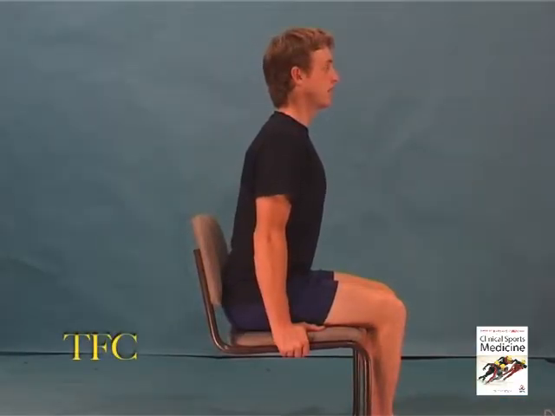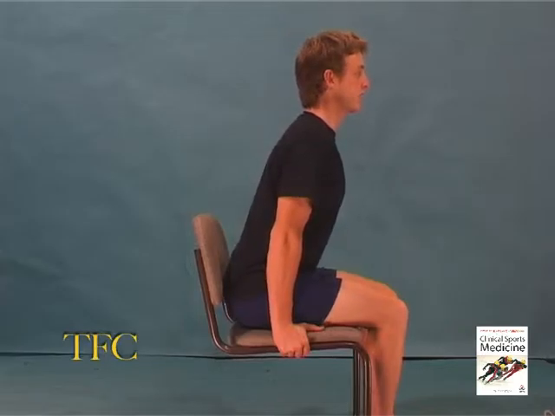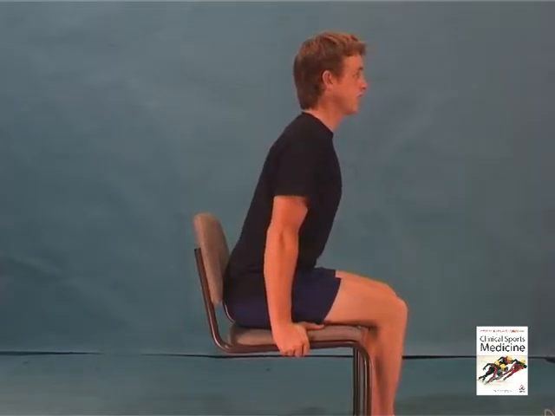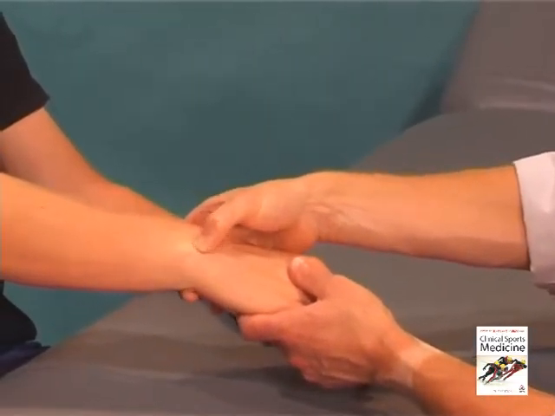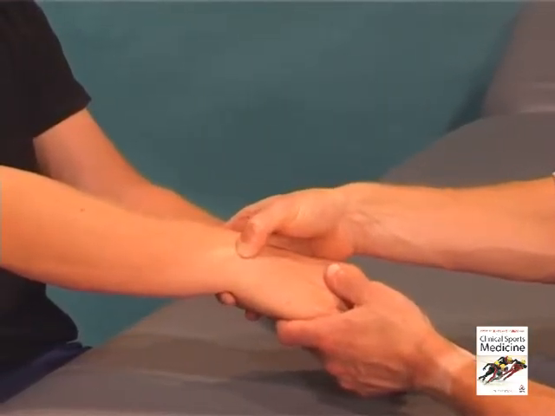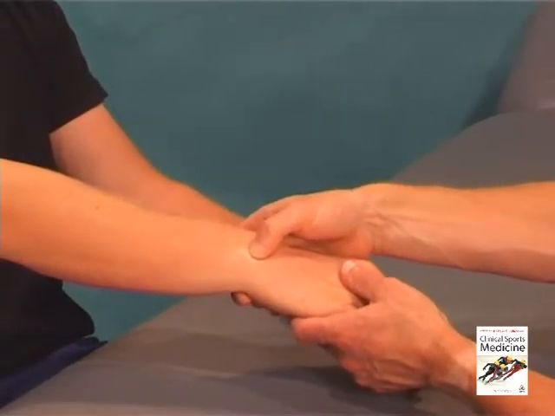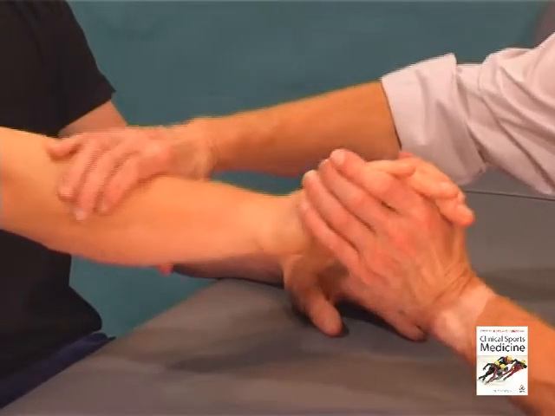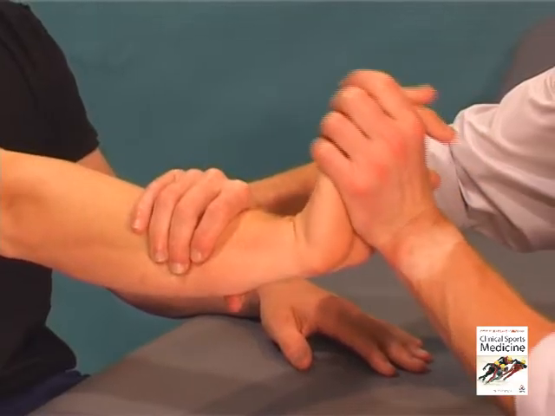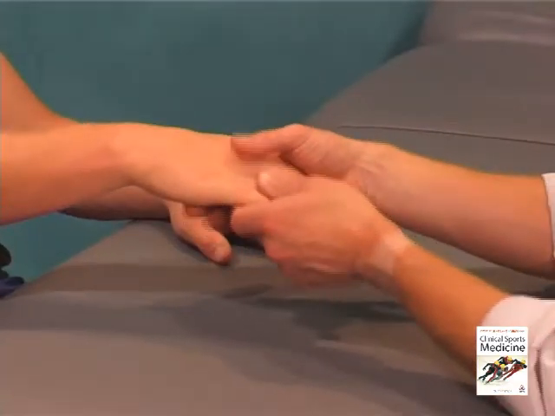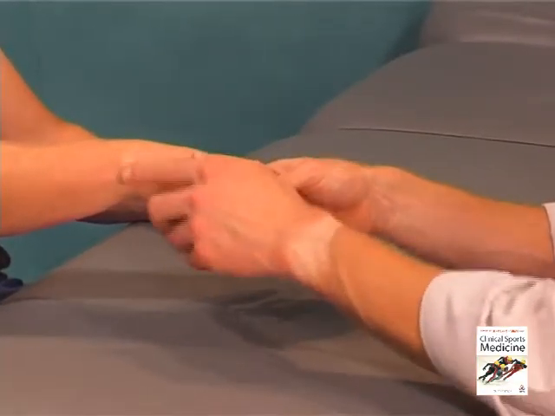We then move to examination of the triangular fibrocartilage. Firstly, the press test, where James aims to lift up out of the chair, pressing down on the wrist, which should reproduce symptoms. We palpate over the distal radio-ulnar joint, looking for any instability or pain, then moving distally to the area of the triangular fibrocartilage. We then compress, pushing the wrist into extension and ulnar deviation.